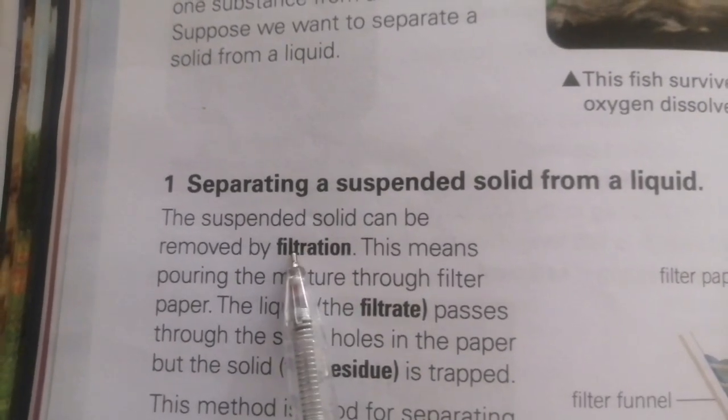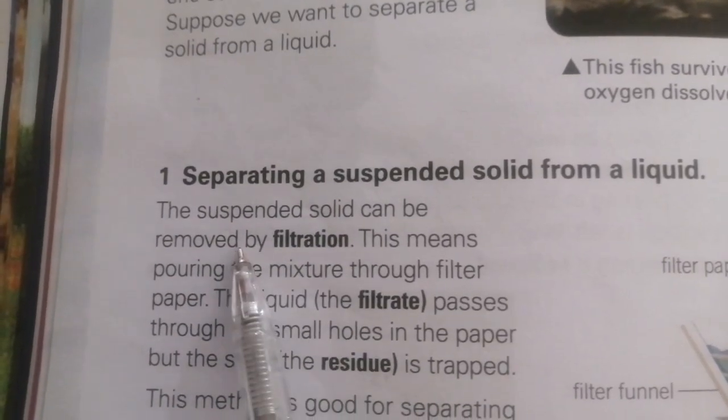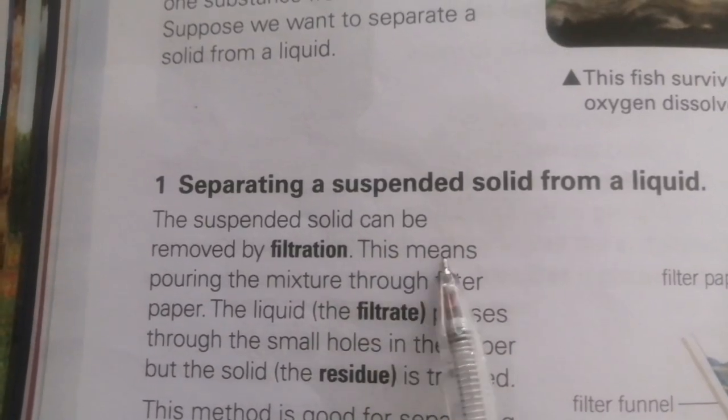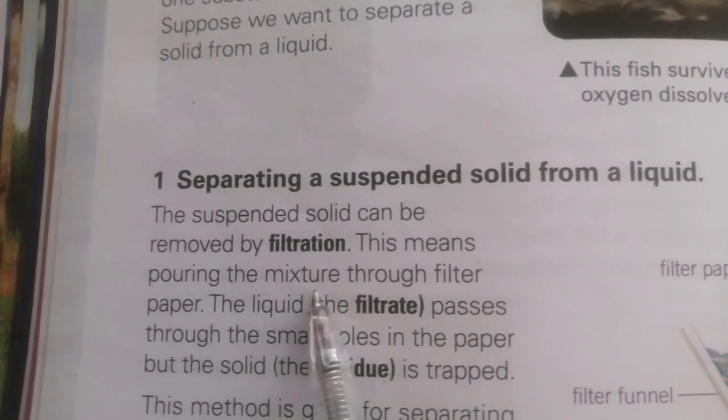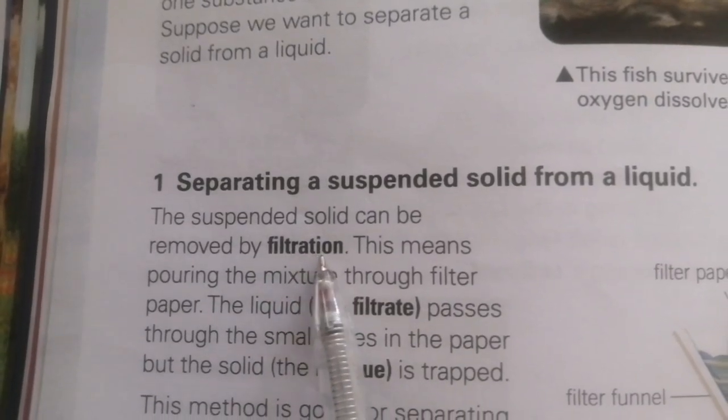What is the name of the method by which the suspended particles of the solid can be removed? This method is called filtration. This means pouring the mixture through filter paper. Why is the name given to this method filtration?